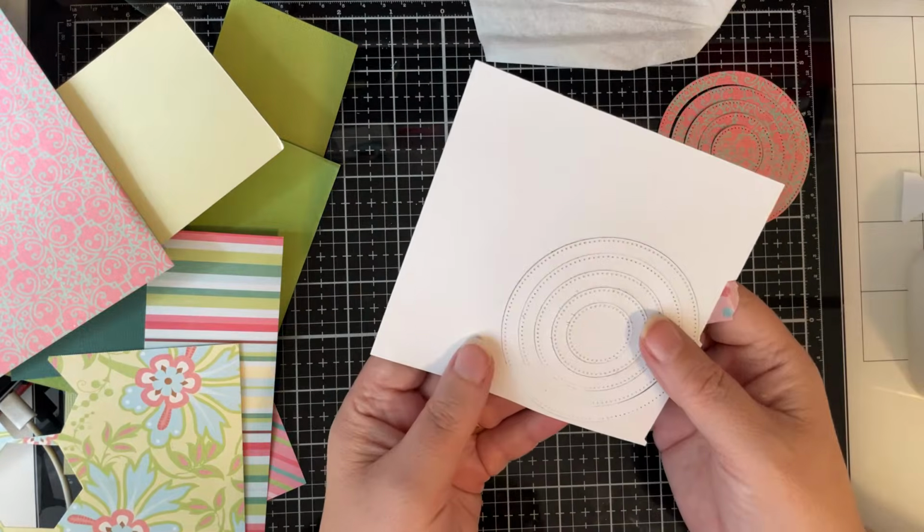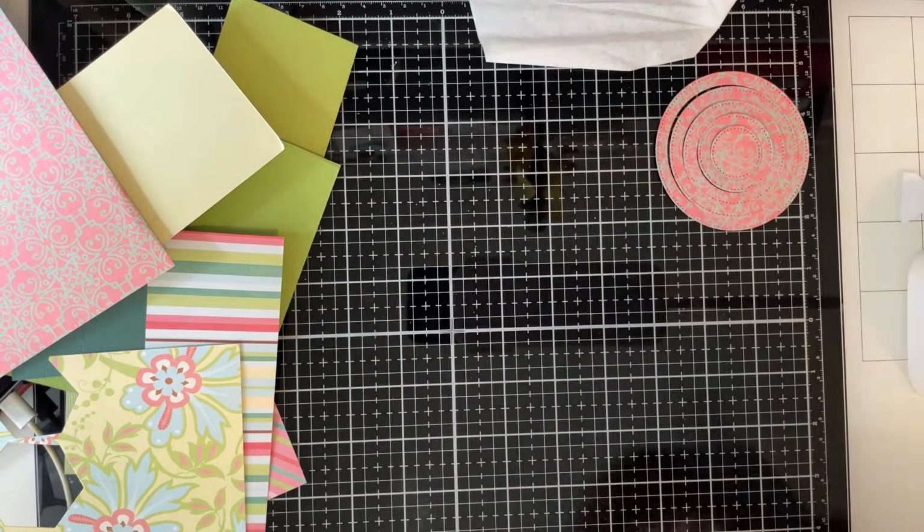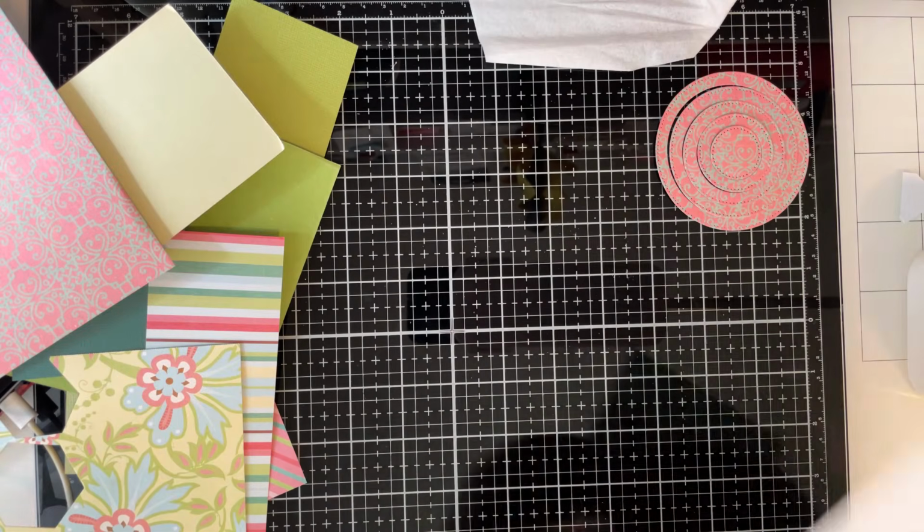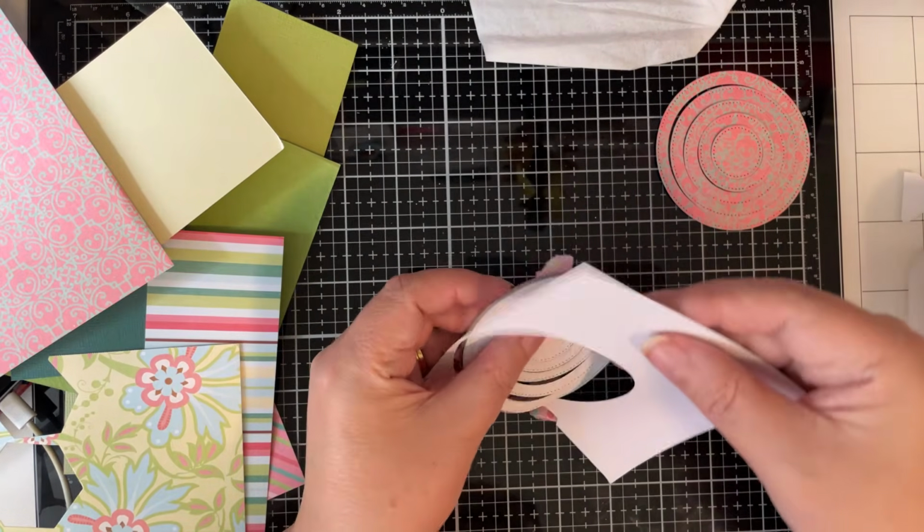Honestly, this would be good with any nesting dies. See, it still hasn't cut through there. I think it's time for me to replace my cutting plate. To be fair, it's been getting quite a workout lately. I have been enjoying a lot of die cutting. There we go.